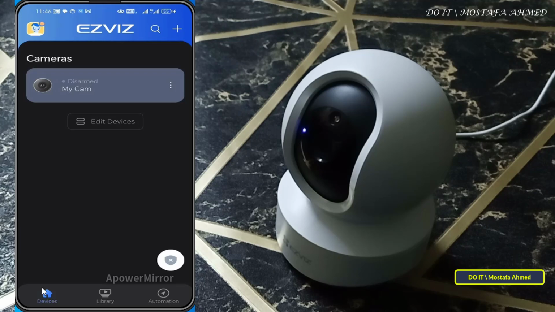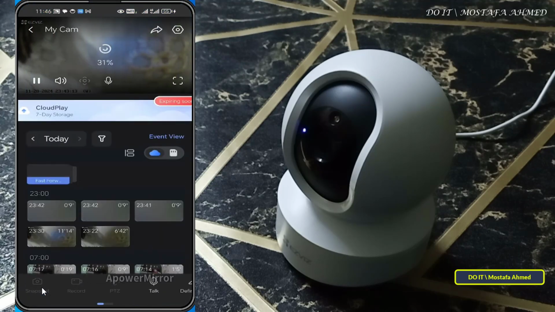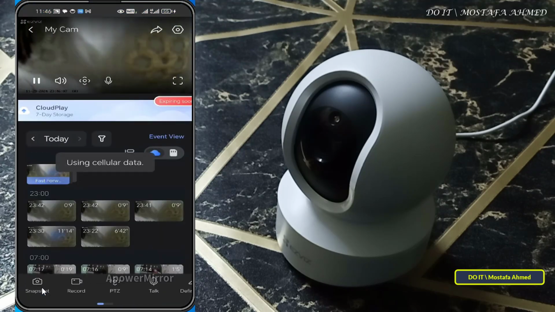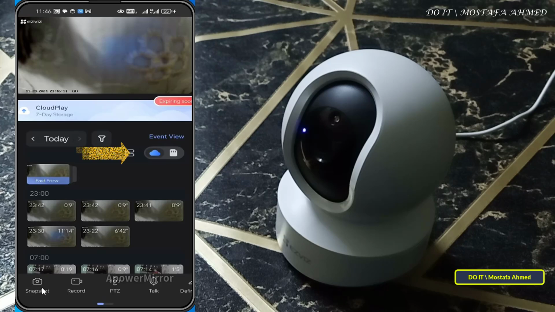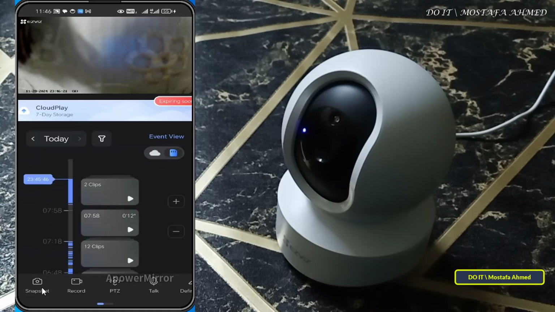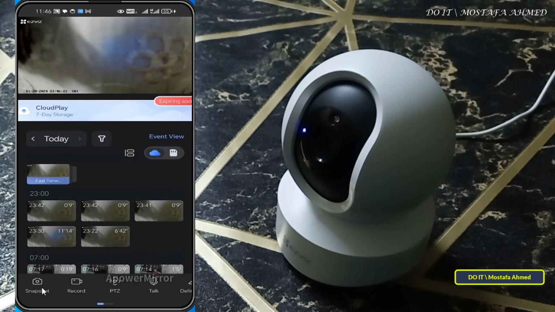Now, we will learn how to use the camera and deal with the tools that give you full control over the camera. By returning to the main application page, click on the camera to open it. Below the camera image, you will find the storage location where you can view previous recordings through cloud storage or through the SD card, and you can navigate between them to view the recordings.